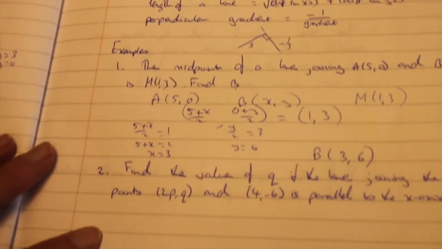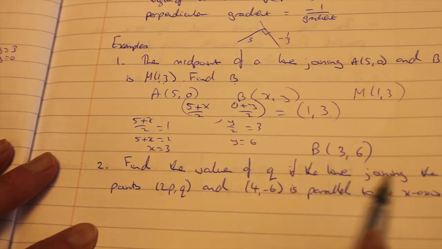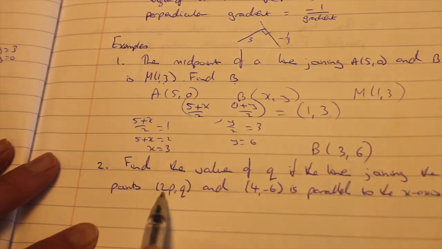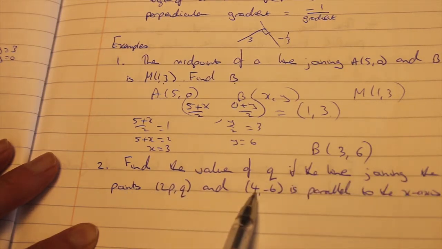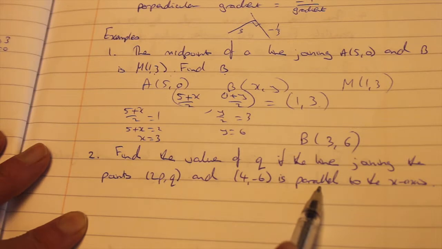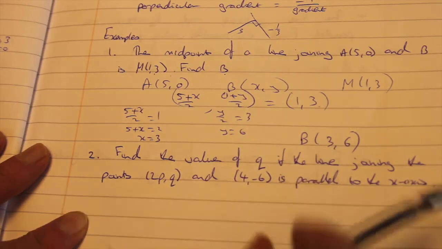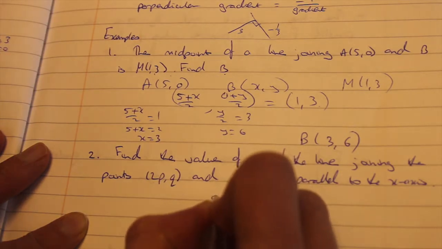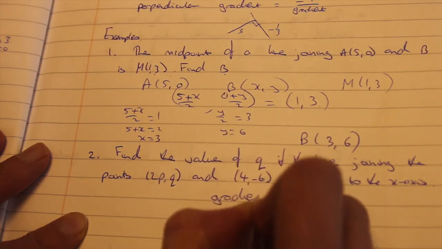Number 2, find the value of q if the line joining the points 2p, q and 4, minus 6 is parallel to the x-axis. Now, parallel, anything to do with that is your gradient. The x-axis is a completely flat line. So what you want is you want the gradient to be equal to 0.